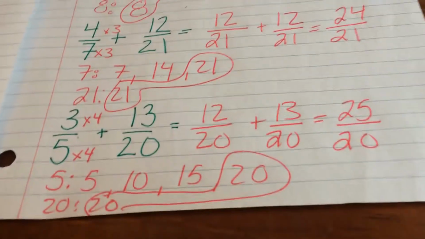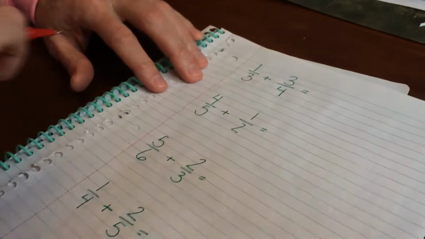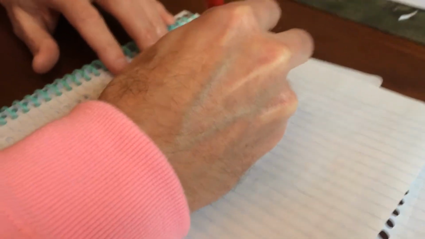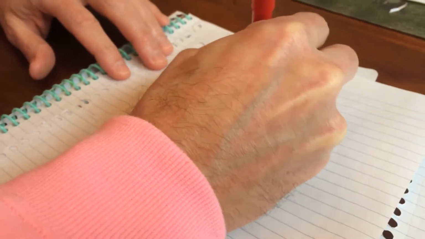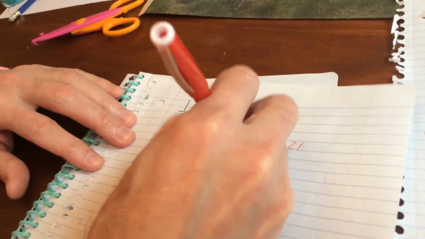Okay. Let's look at this one. So now here we have both of them. We're going to have to do both work here, Max. Let's look over here. So I have 1/3 plus 3/4. I'm going to find my multiples of 3: 3, 6, 9, 12, 15, 18, 21. I'll stop there and see if I hit one. 4, 8, 12. Oh, I hit 12. There we go. So I want to get to 12. Both of these I want to be 12.